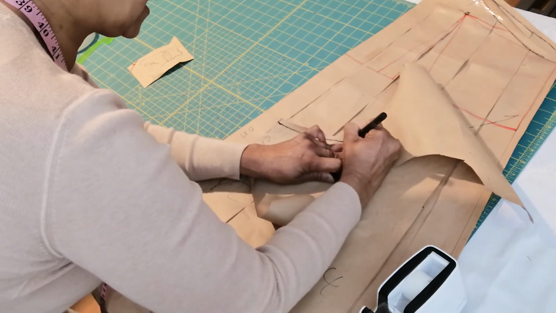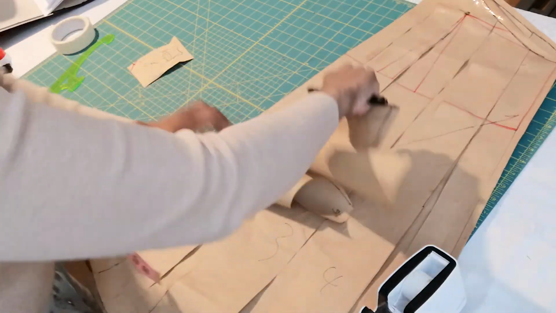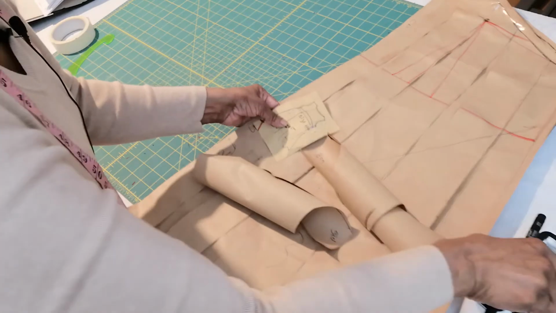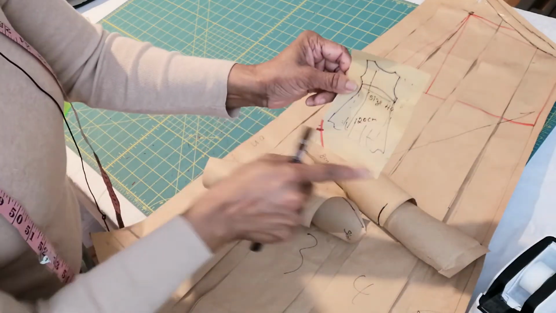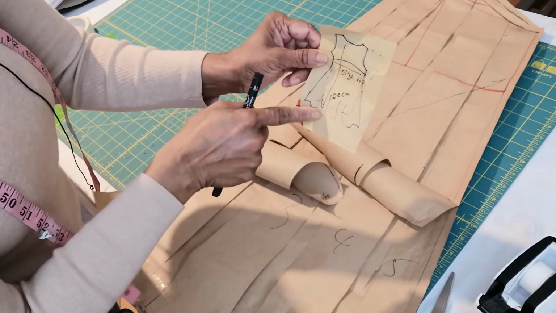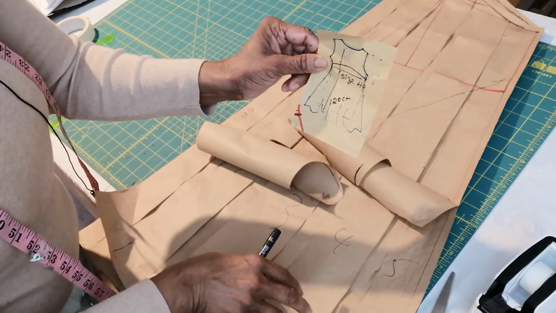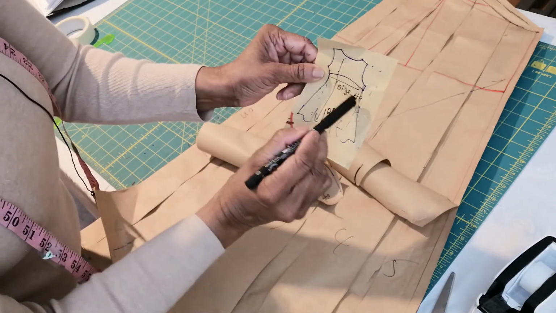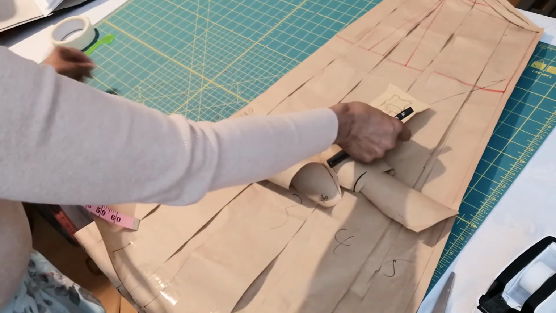Okay, not narrow. After you finish, I always take what I draw, write which pattern this is, and write the measurements here. I wrote here 120 centimeters long, and bust size 40, which I already made, and I'm going to stick it.